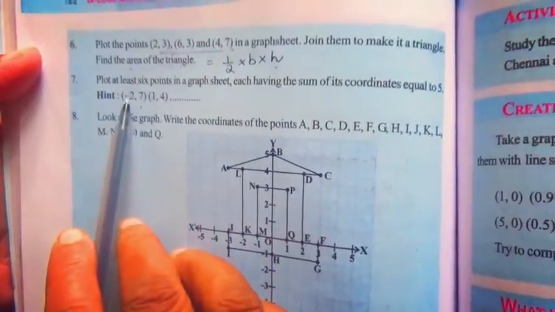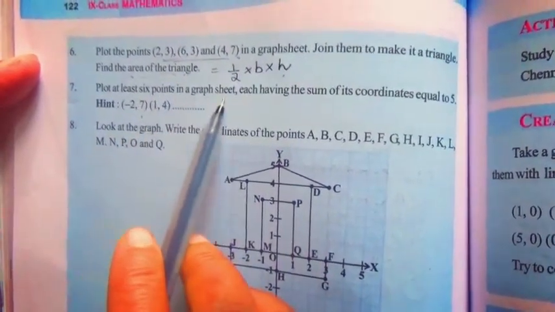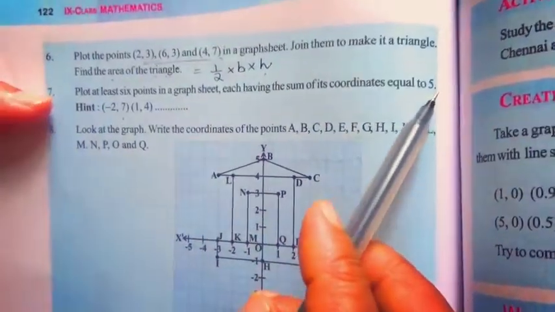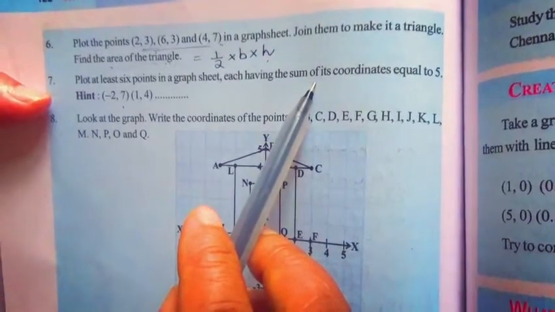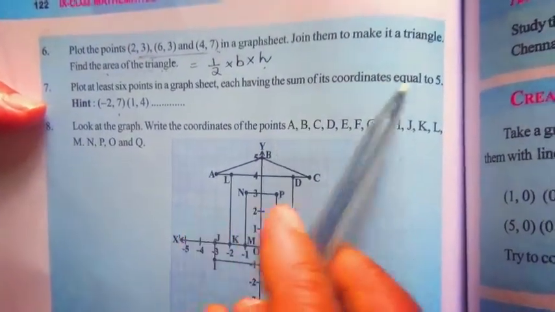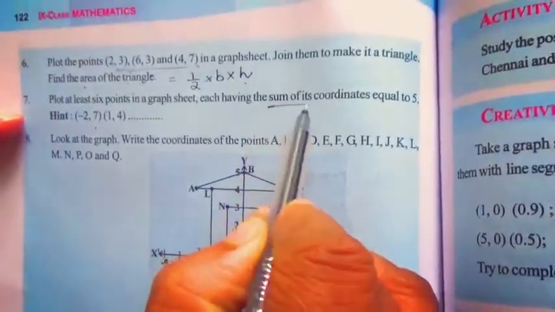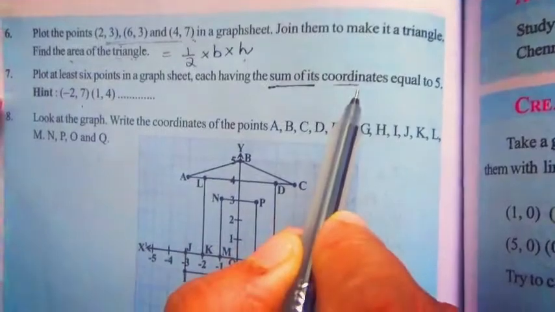Next, seventh sum: plot at least 6 points in the graph sheet, each having the sum of its coordinates equal to 5. Sum of its coordinates means when you add the x coordinate and y coordinate, then you will get 5. What are coordinates? x and y coordinates.